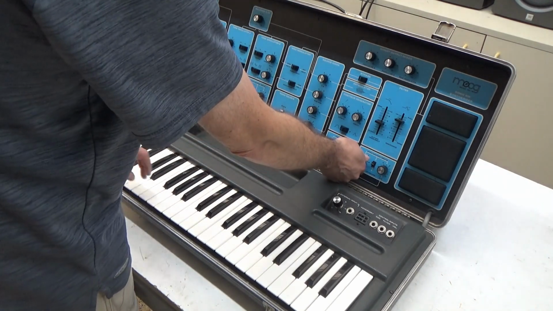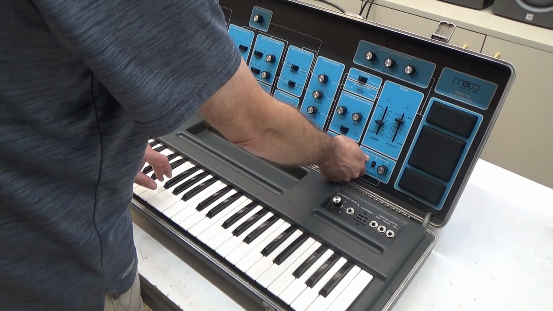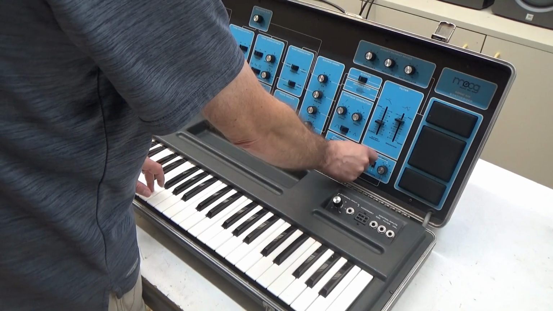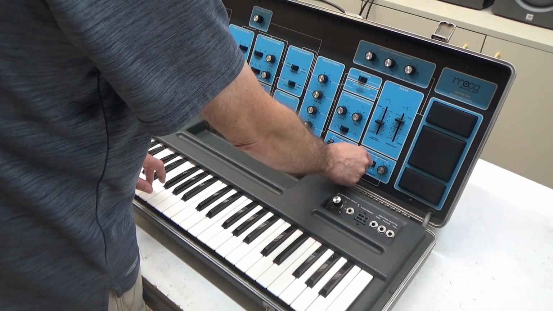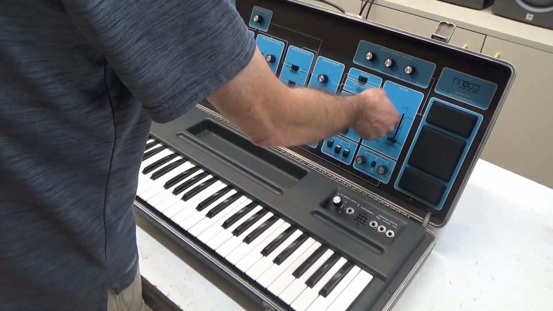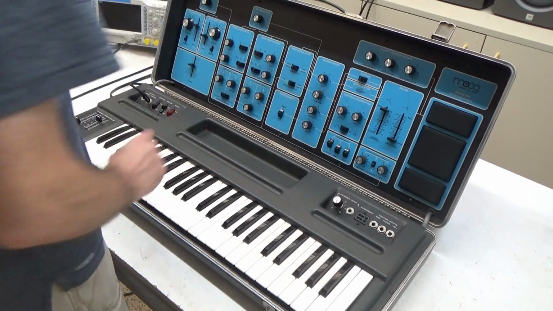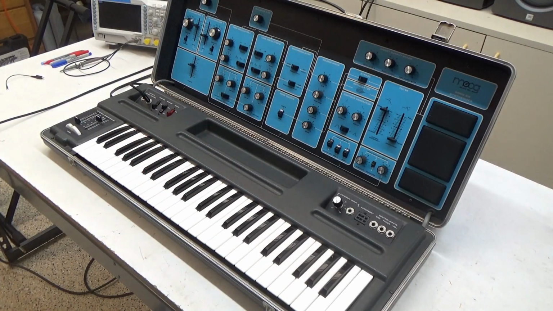And this sets the depth of that. So that is that. And with that, I think we've covered all the features of the Sonic 6.